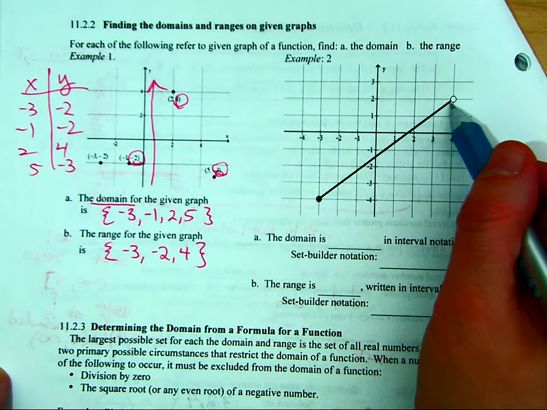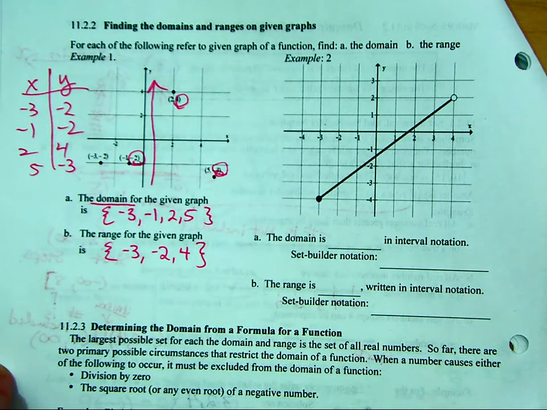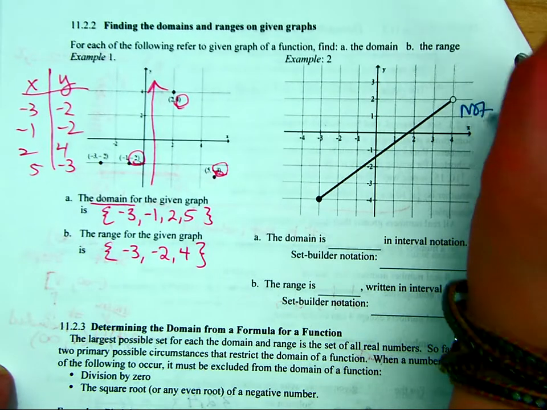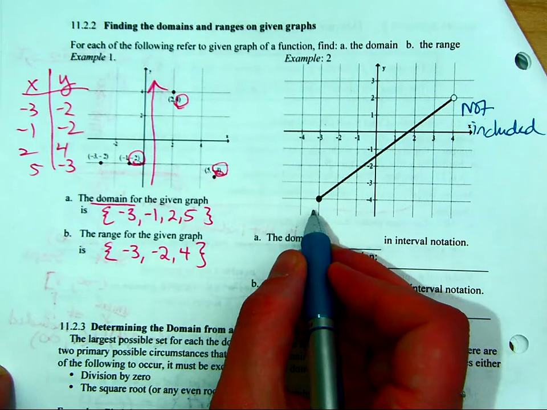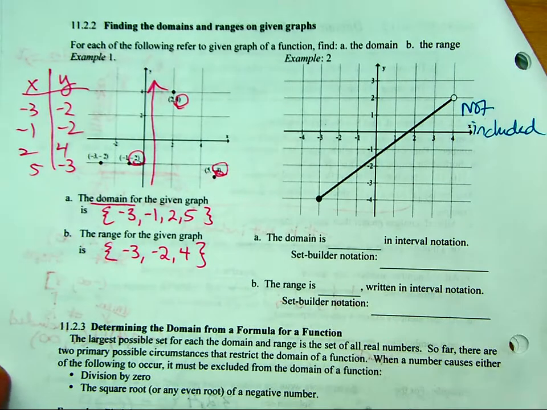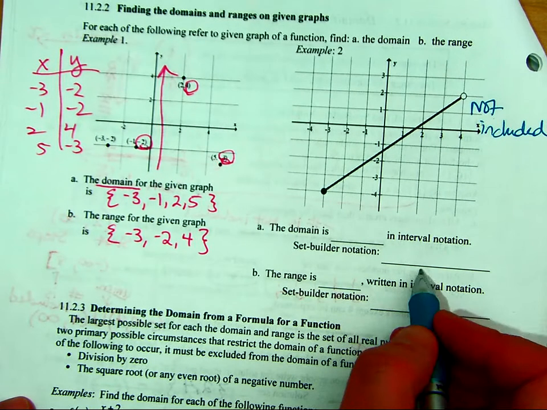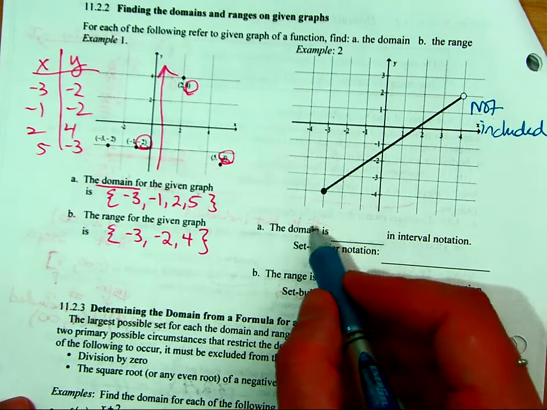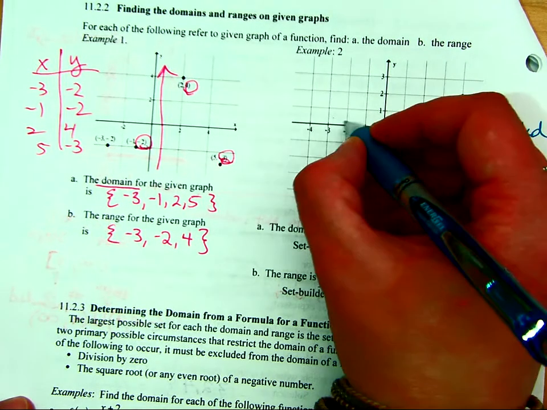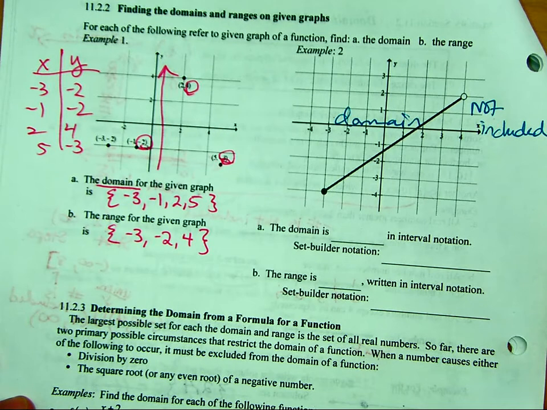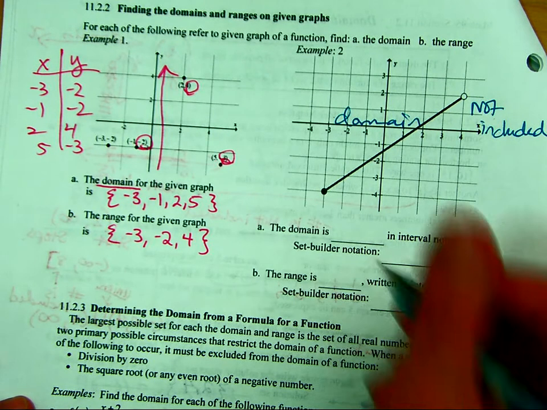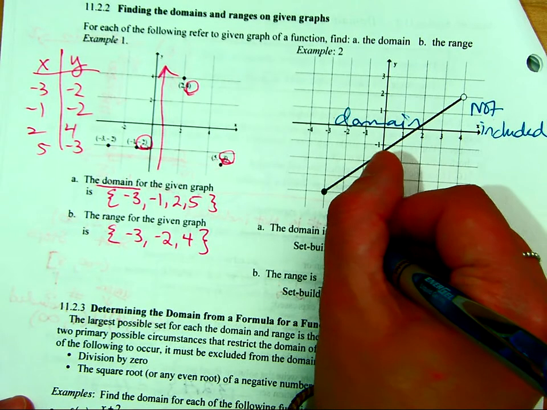What does this open circle mean? It's not included. Good. And what does the closed circle mean then? It's included. Okay, let's do it in interval and then set builder notation. So if we're going domain, remember domain goes the X values. So where does it start and where does it stop, the domain? Should I include that number?